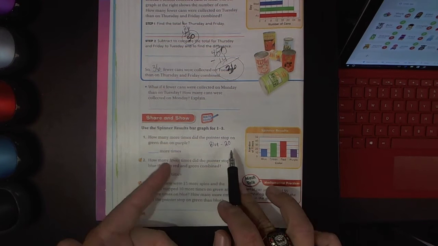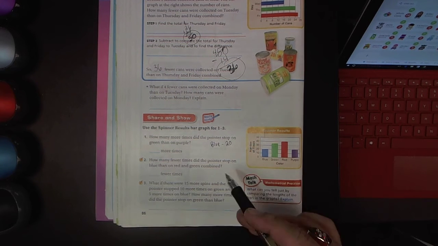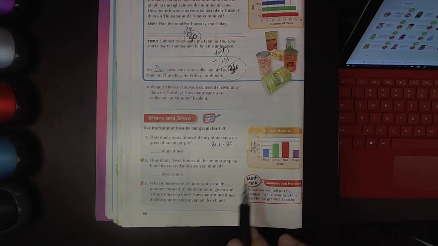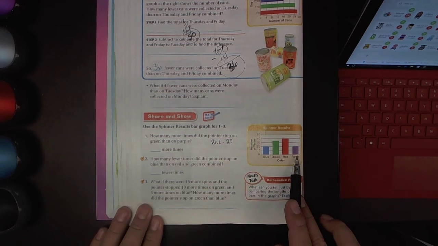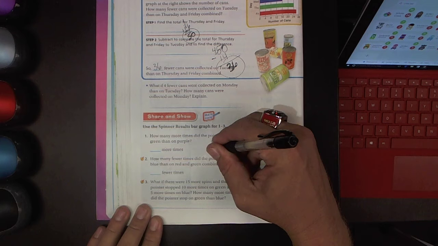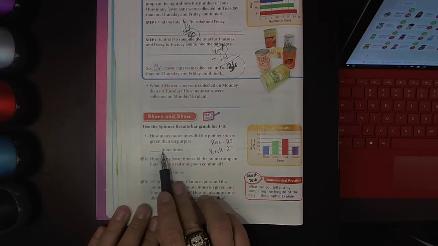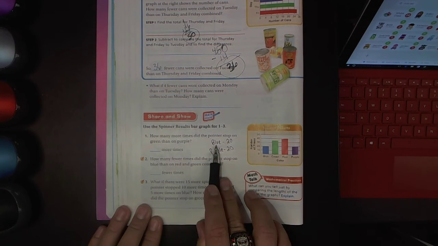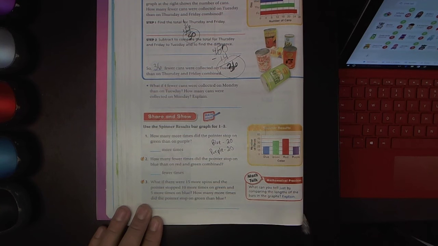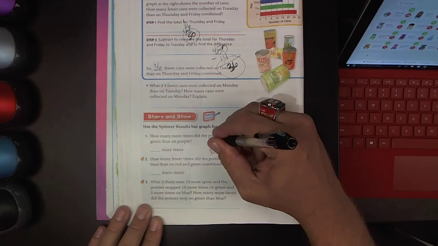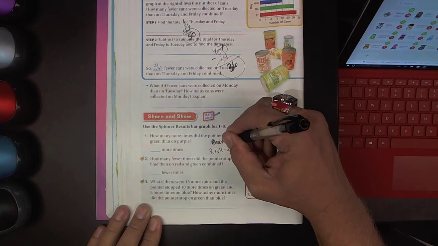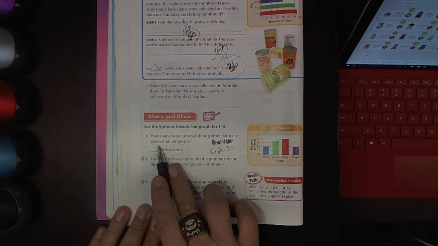I just kind of find space in my math book where I can write down new information. Purple was 20, so I'm going to write that right here, because I'm comparing... I don't even know why I looked at blue. I'm supposed to be looking at green. Okay, I got purple. We're going to be looking at green.